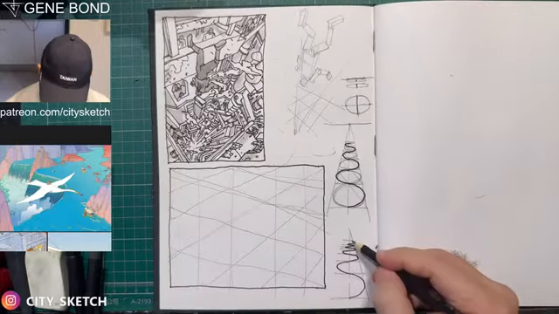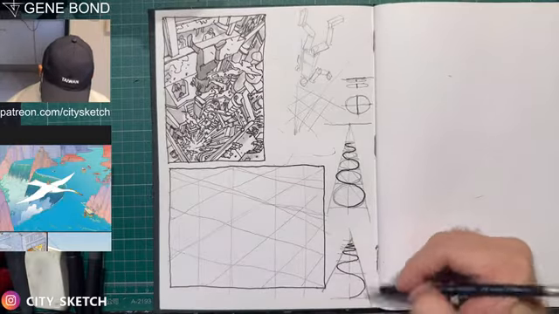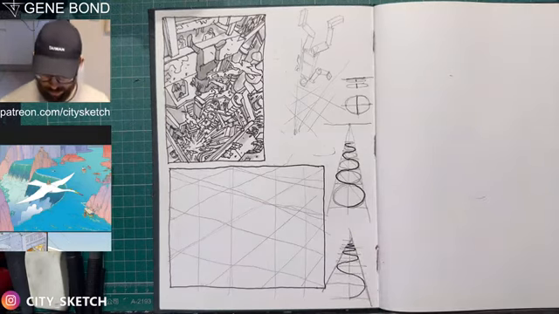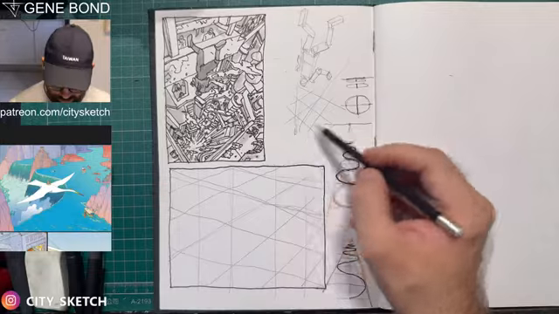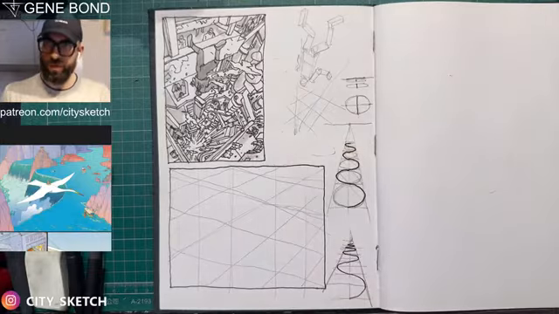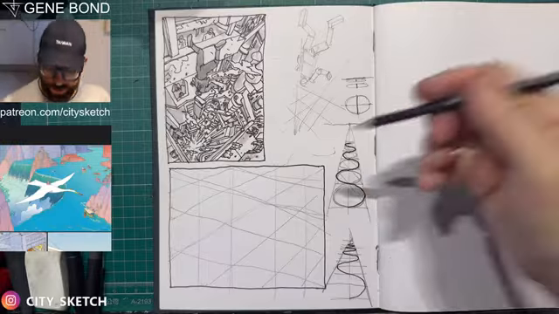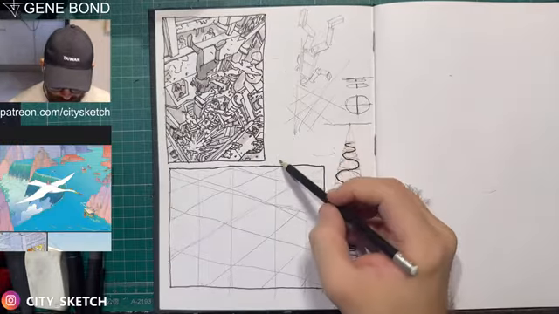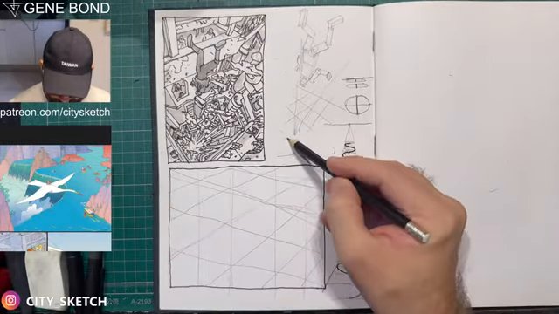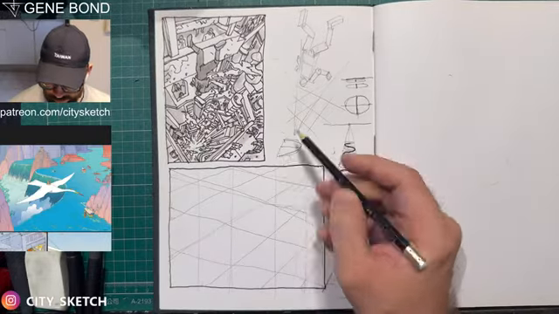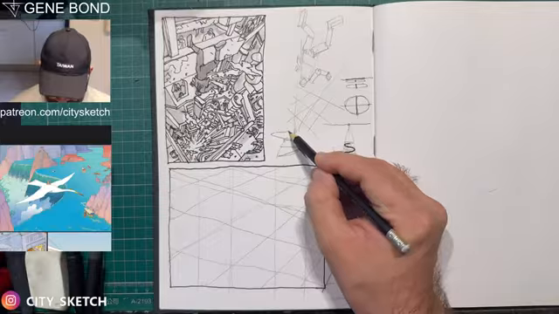Let's do it like this. Because if we have a square in perspective, then we put an ellipse in perspective, and this curved line is kind of half of an ellipse, right?